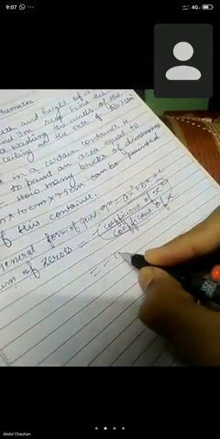But check this formula again. It is minus coefficient of x upon coefficient of x square. Sanmeet, check again. This formula is like this: minus coefficient of x upon coefficient of x square.